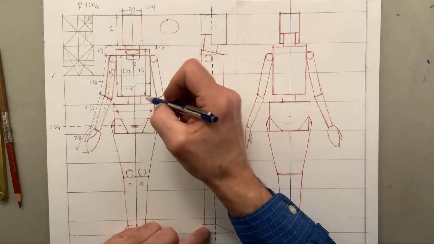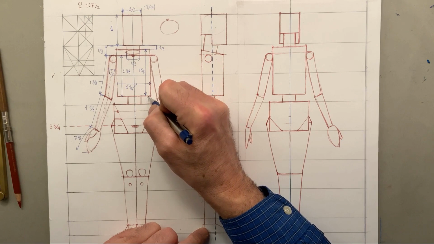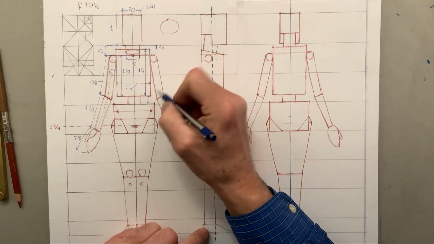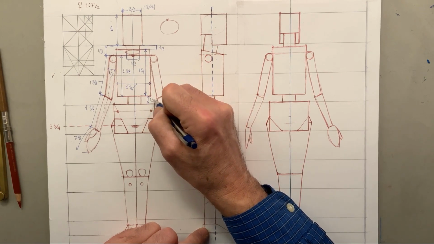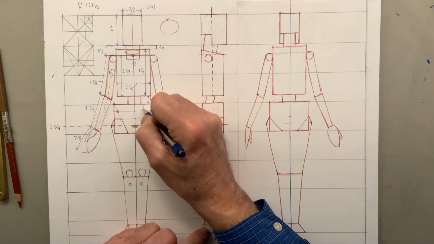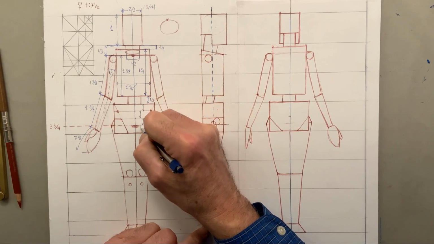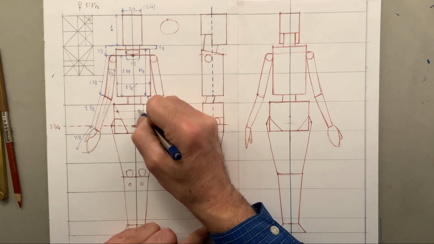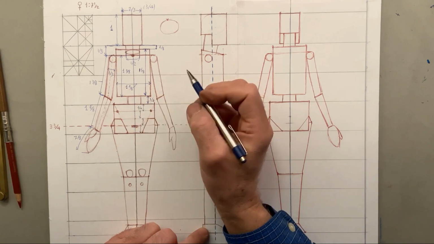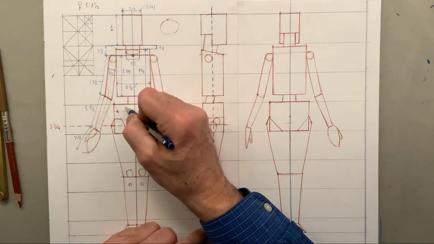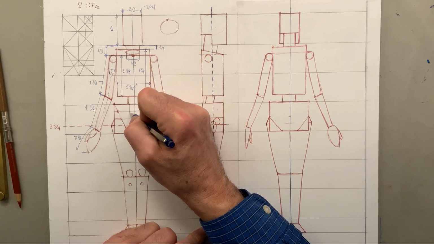So now we have the space between the rib cage and the pelvis is 1/4 of a head. These are 1/4, 1/4, 1/4, and 1/4, right? All 1/4. The height of the pelvis is 1.